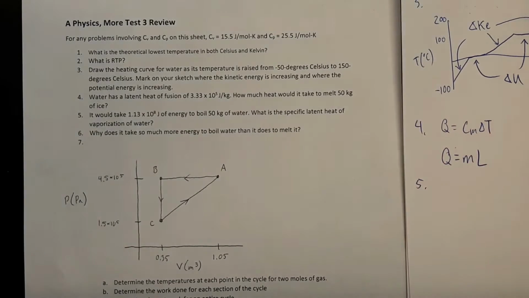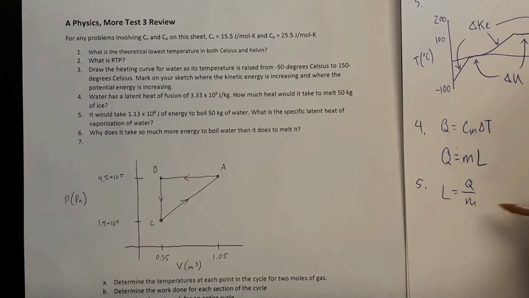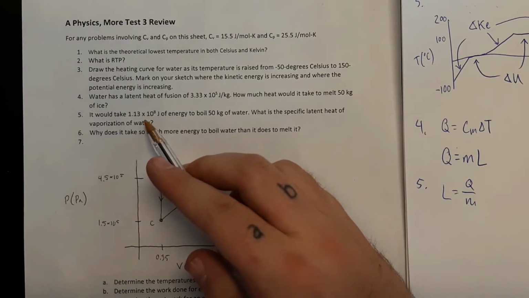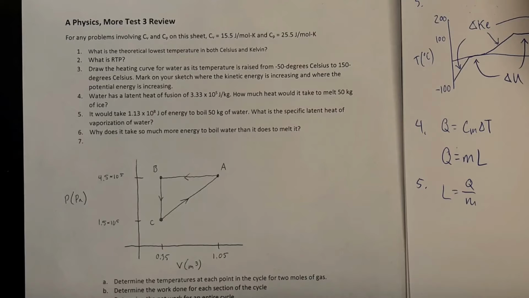5. It would take 1.13 times 10 to the 8th joules of energy to boil 50 kilograms of water. What is the specific latent heat of vaporization of water? So now we're just looking for L. L is just going to be Q divided by m. You've got your energy, 1.13 times 10 to the 8th, and you've got your mass of 50 there. So divide it over. Now when you compare the energy that you found in 4 to the energy that it told you in 5, it takes a lot more energy to boil that water than it does to melt it.